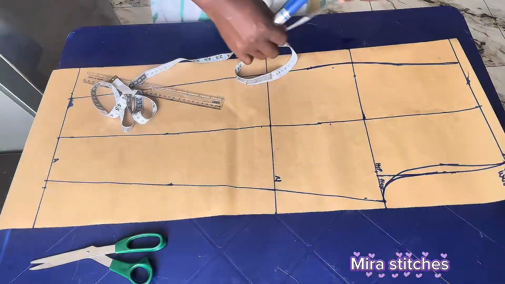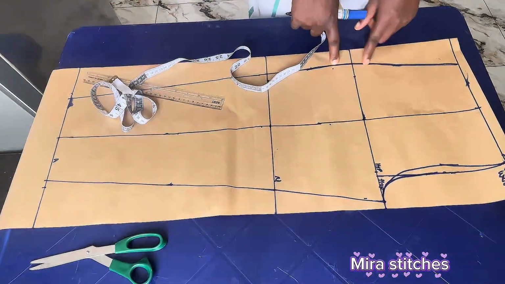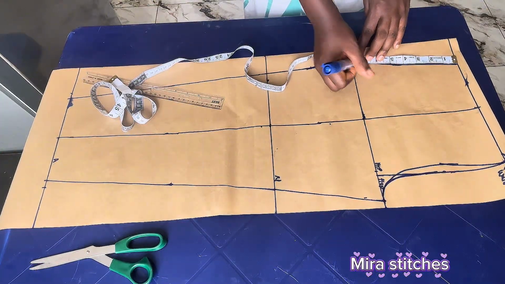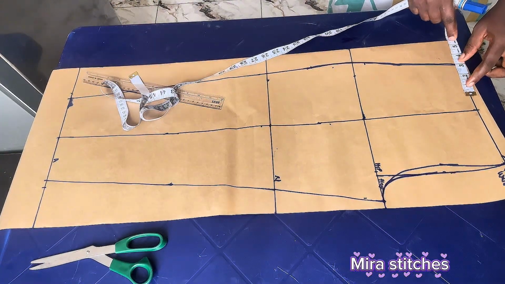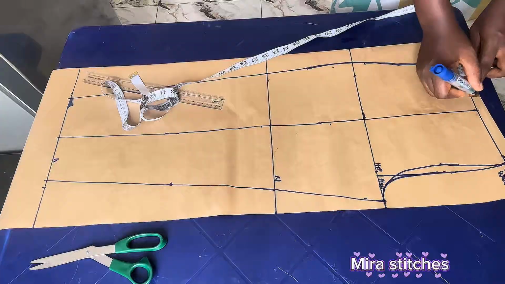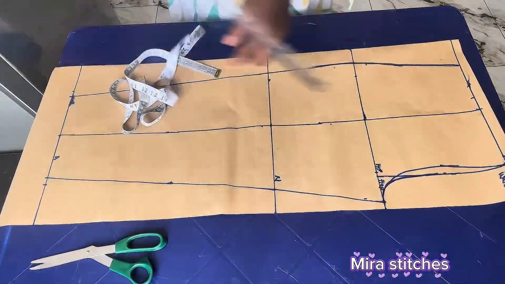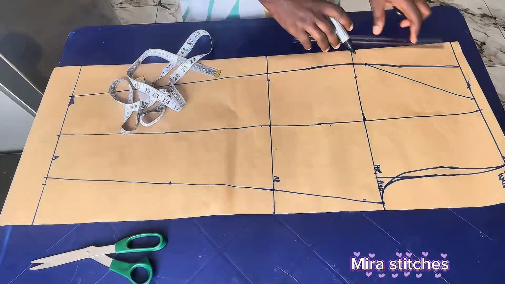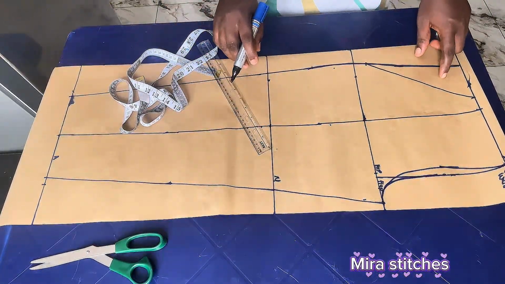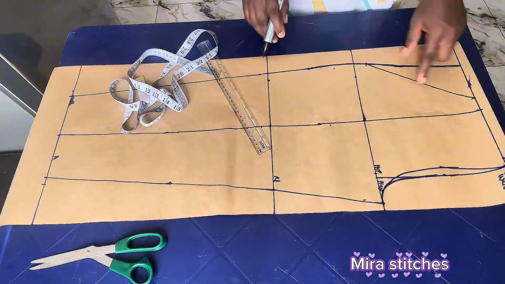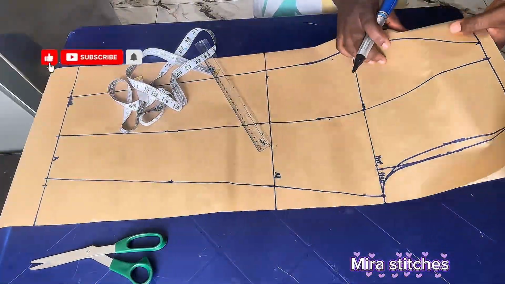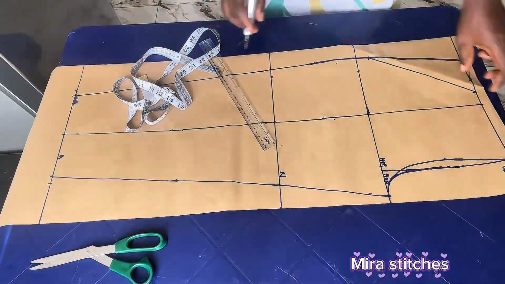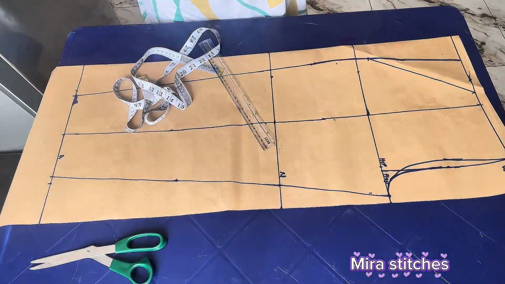So next thing that we're going to do is to draft our pocket side. So here now we'll go down by 7 inches and we'll go in by 3 inches or 2.5 depending on your size. Then we'll connect it here like this. So this now will be our pocket side. So once you want to sew it, take this in and your pocket and all of that, and that is it. So we just have to cut this out.